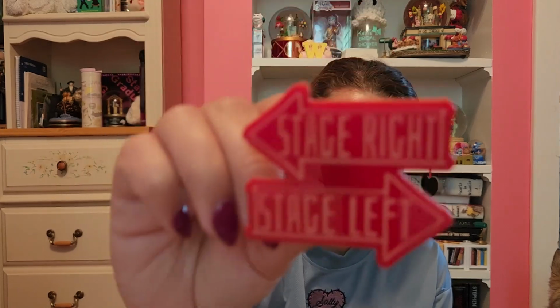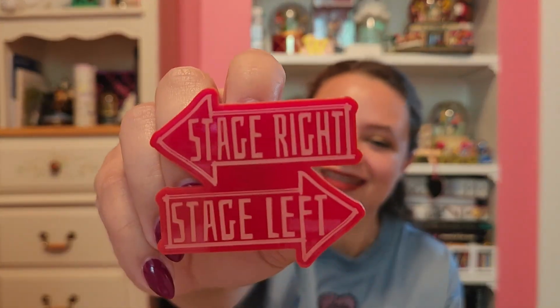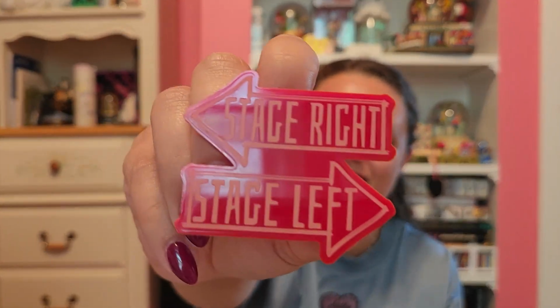And so, as the stage manager, I have to then reverse my directions because my right is stage left and my left is stage right. And so I created this little handy dandy thing. I used to have a sticker on my laptop that had the directions, and then I got a new laptop and I don't want to put a sticker on my new one, and so I made this. So it gives me the little directions.